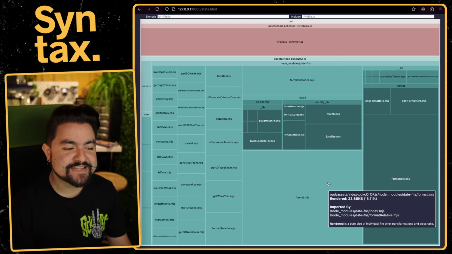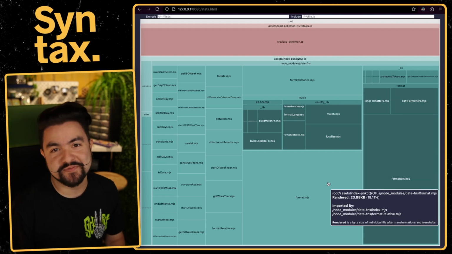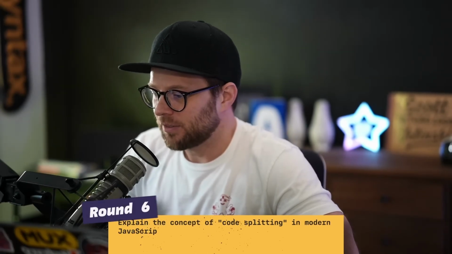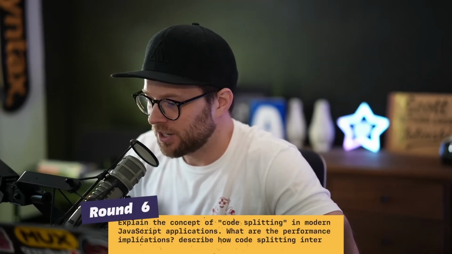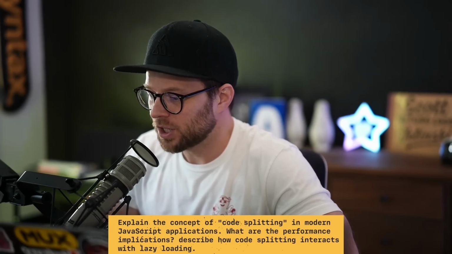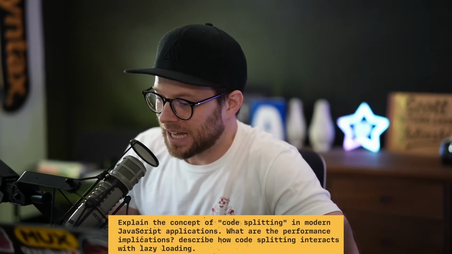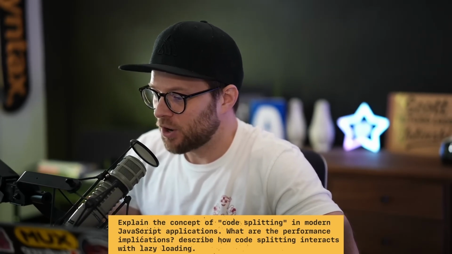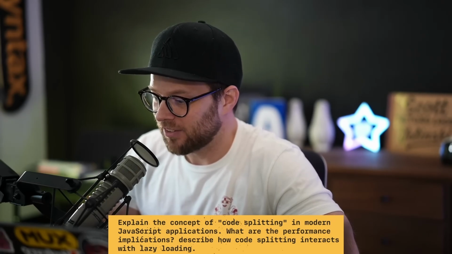Now, the next question had to do with code splitting, which is another optimization technique. Explain the concept of code splitting in modern JavaScript applications. How does it work? What are the performance implications? Additionally, describe how code splitting interacts with lazy loading.